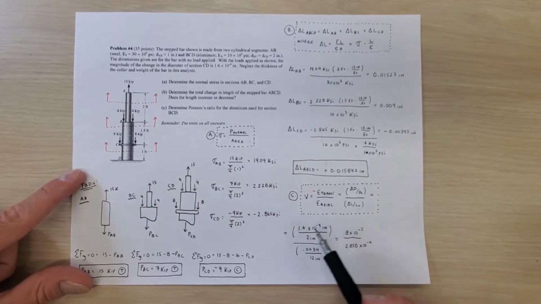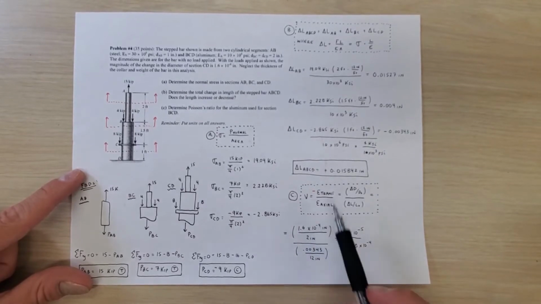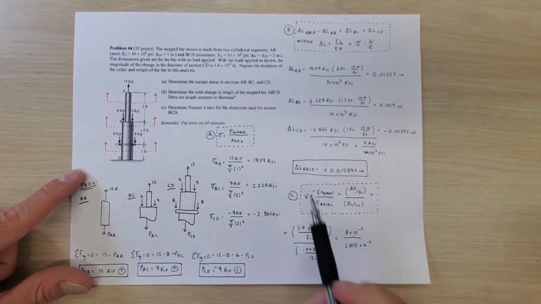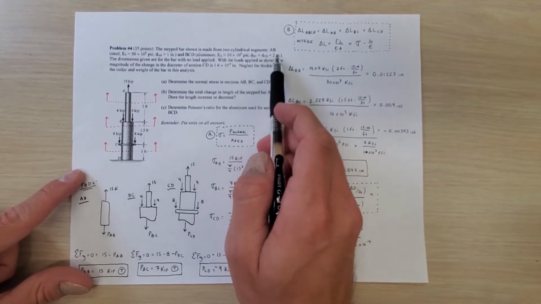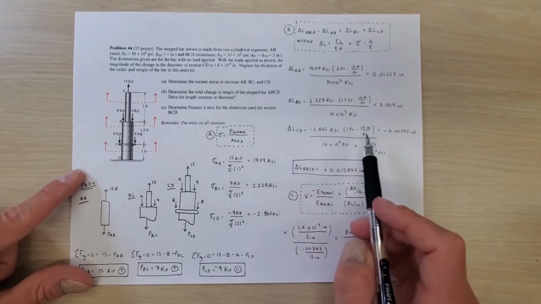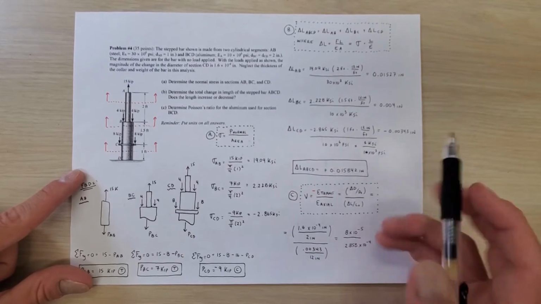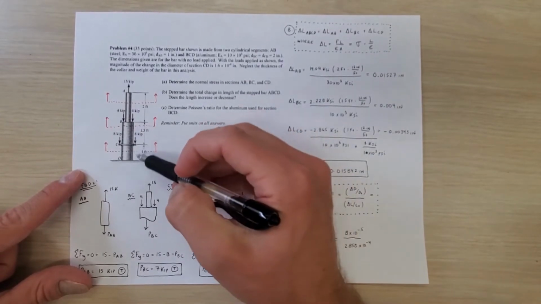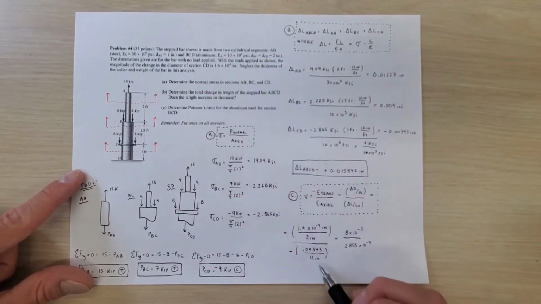So I plug in 1.6 times 10 to the negative 4 inches, which is the change in diameter for CD that we're given. I divide that by 2 inches, which is the initial diameter that we're given in the problem statement. I divide all of that by the axial strain, which is the change in length of section CD, which we determined was 0.00343, so this is negative down here, divided by the initial length, which was 1 foot, but in inches is 12 inches.